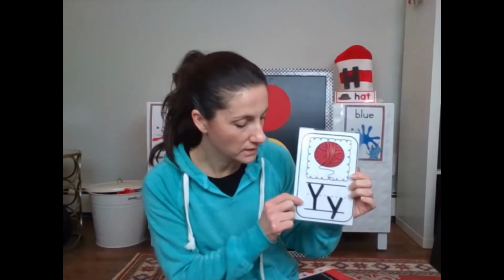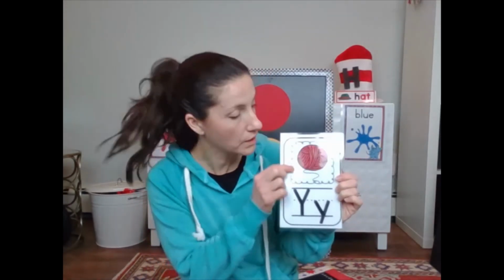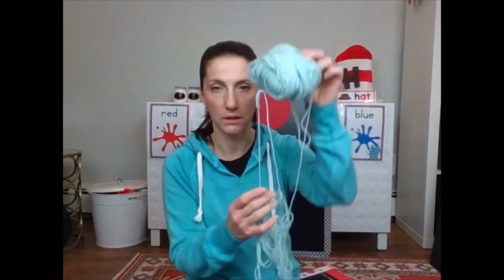So let's see, we have Y for yarn. You hear the Y, yarn, and I have some real yarn here. What a mess. I think I need to detangle this after. Here is some yarn. I have a green yo-yo. Yo-yo starts with Y. And I also have a Frisbee. It doesn't start with Y, but I saw it and I thought, how could I not show you? We have a Frisbee that says the Y.